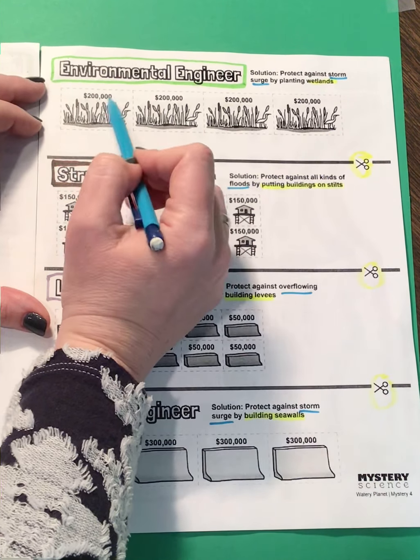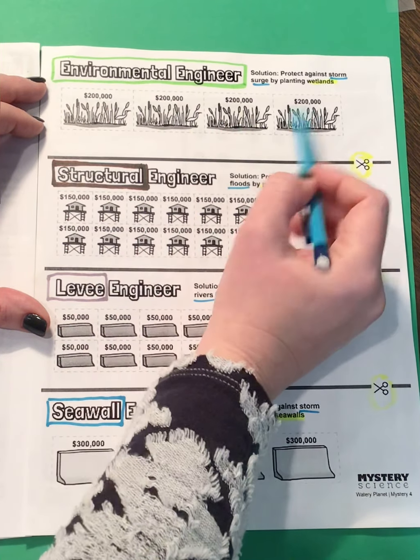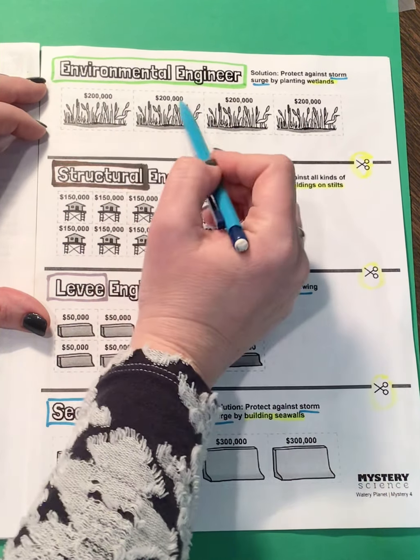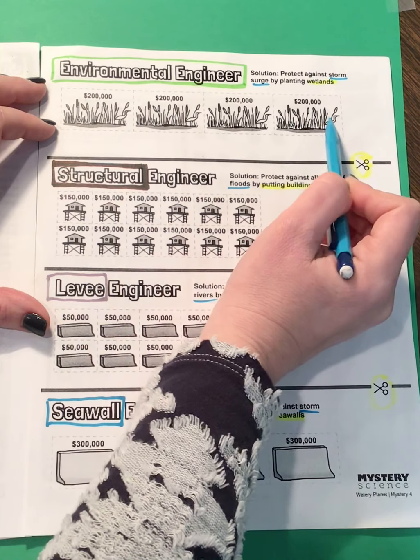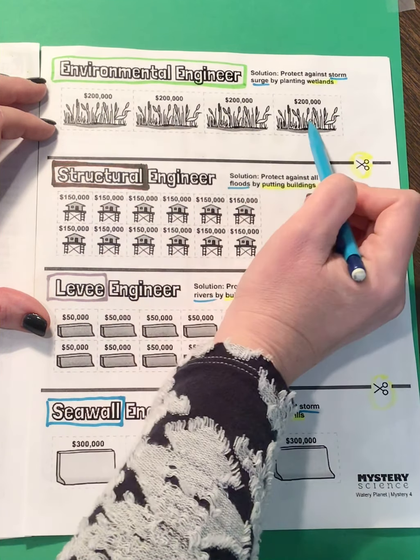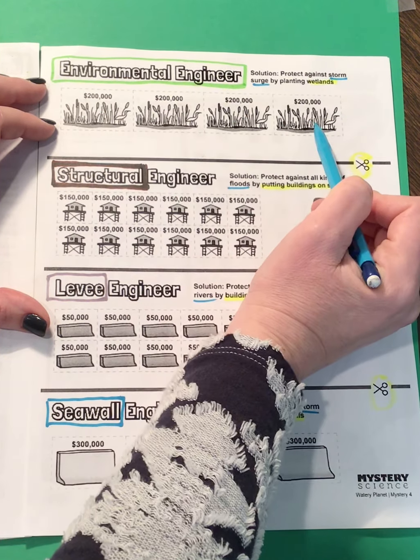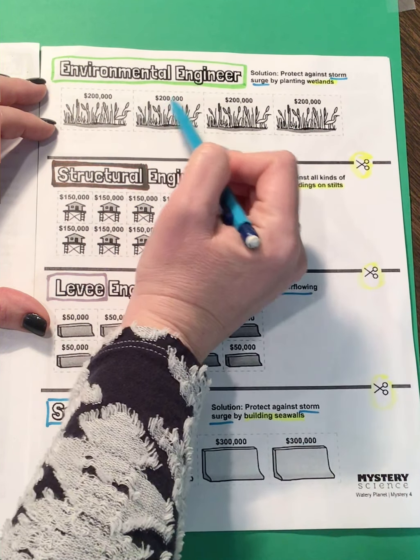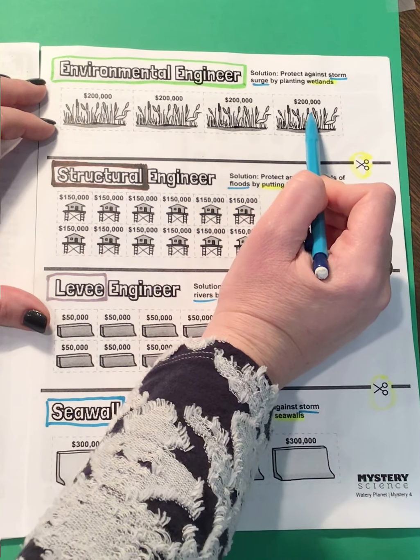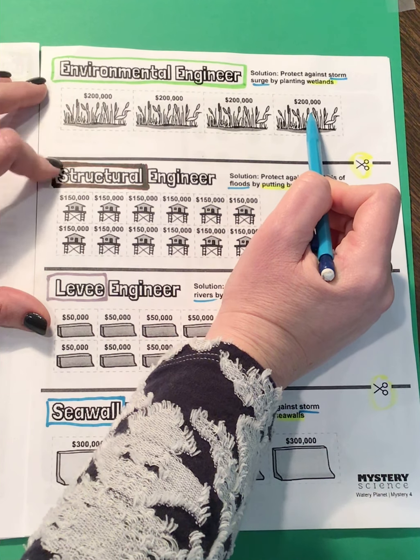And you can notice that there are 1, 2, 3, 4 of them that you will cut out, and you will decide, as the environmental engineer, where you will place these on the map and what your budget's going to be. Do you need all 4 of them? You'll have to find out.